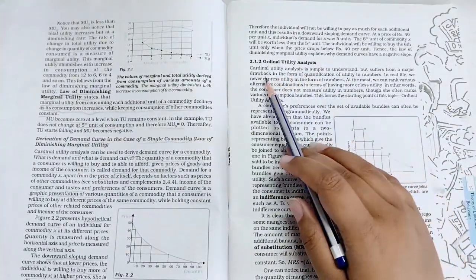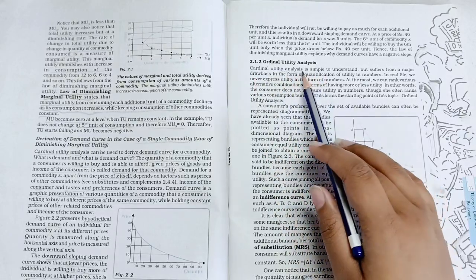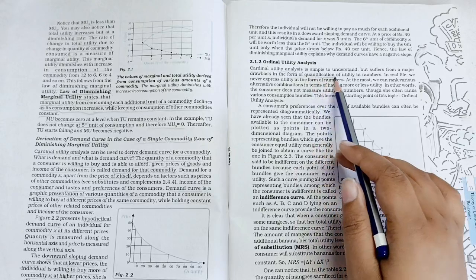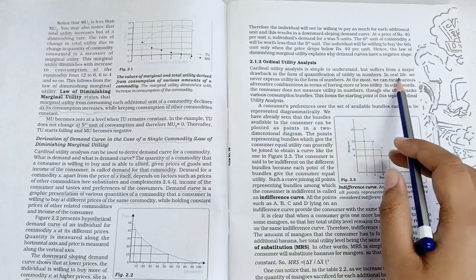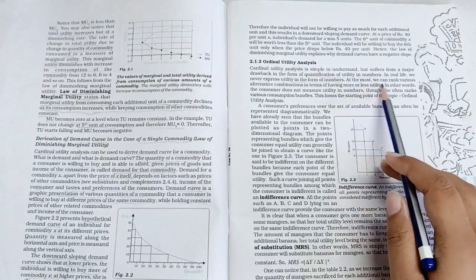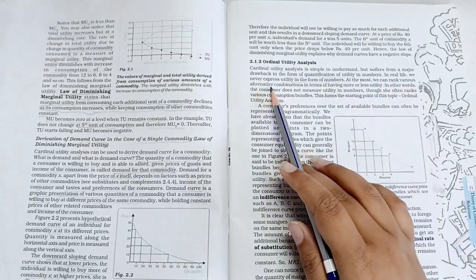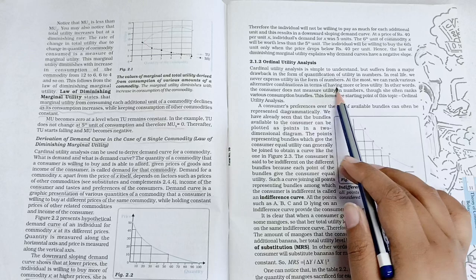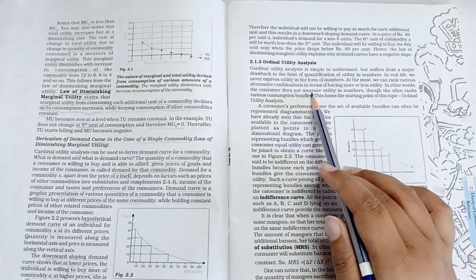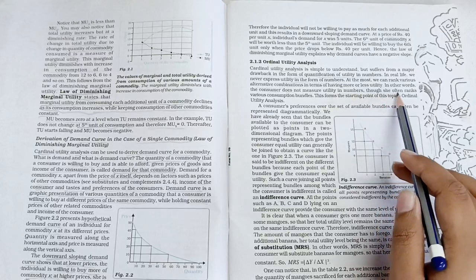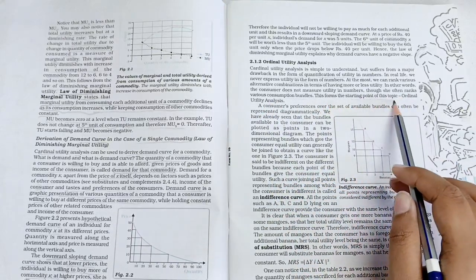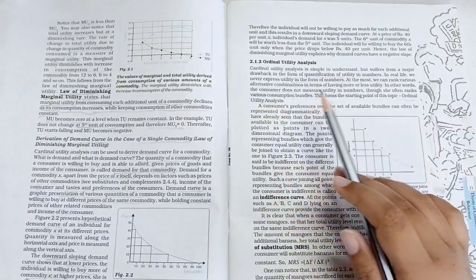Ordinal utility analysis. Cardinal utility analysis is simple to understand but suffers from a major drawback in the form of quantification of utility in numbers. In real life, we never express utility in the form of numbers. At the most, we can rank various alternative combinations in terms of having more or less utility. In other words, the consumer does not measure utility in numbers, though he often ranks various consumption bundles. This forms the starting point of the topic ordinal utility analysis.